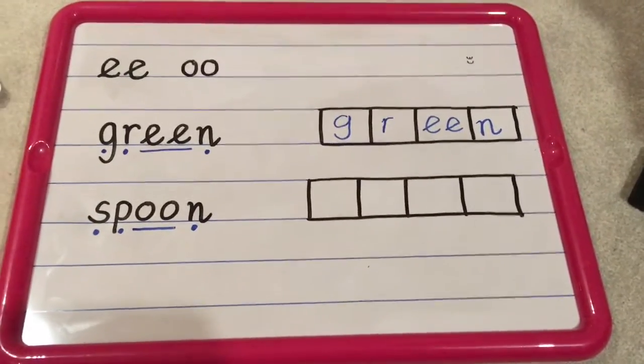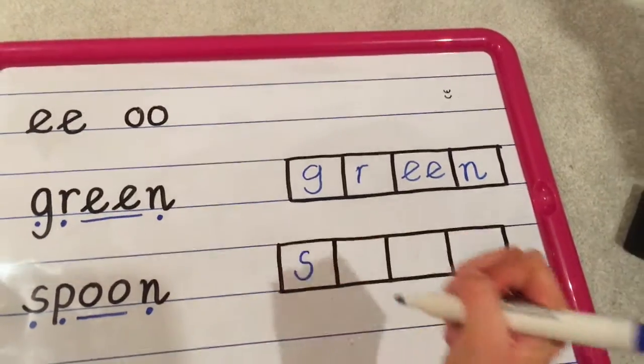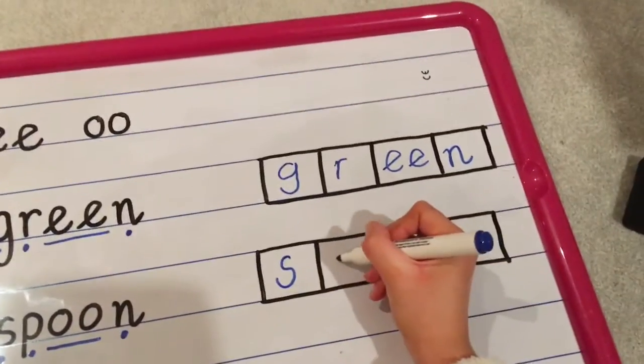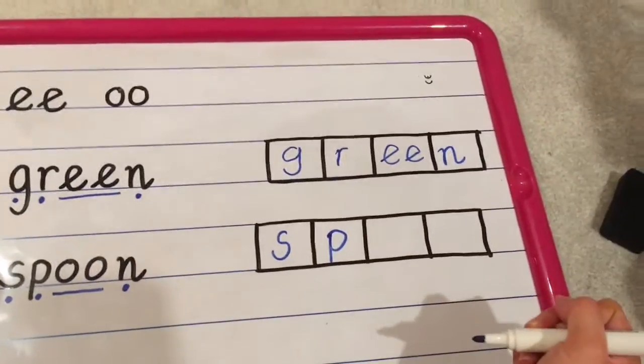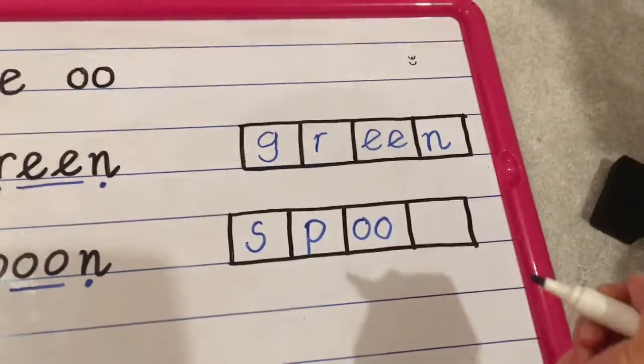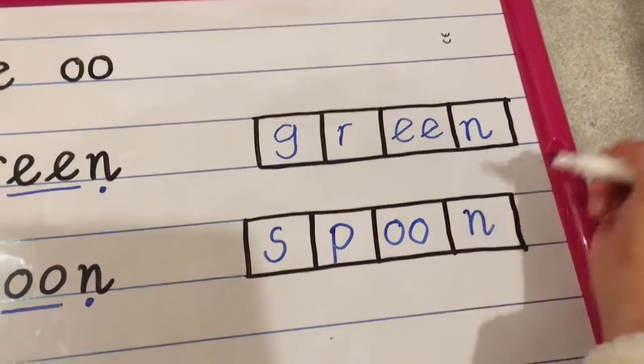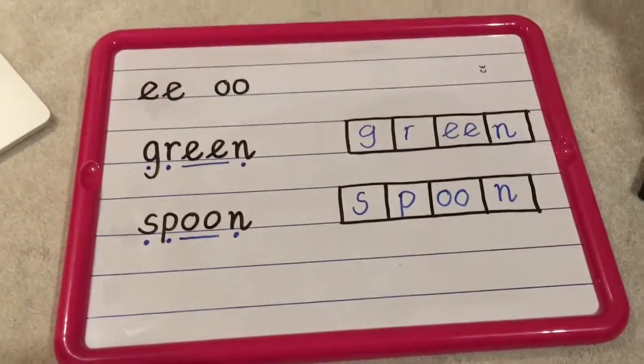So heading over to our Elkonin boxes. S gets its own box. P gets its own box. And then the O and the O must go together, with the N in its own box at the end.